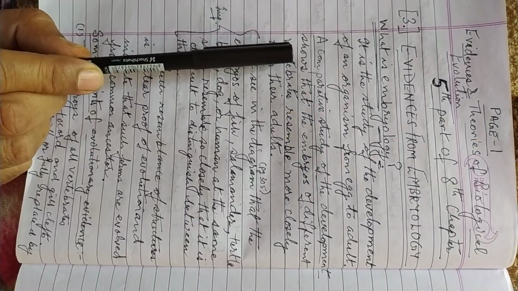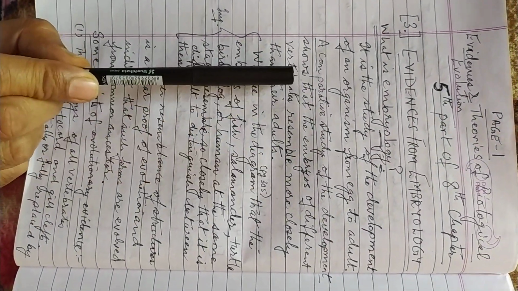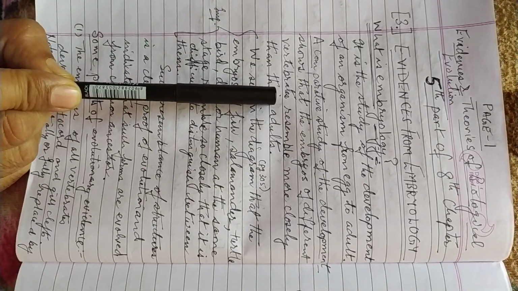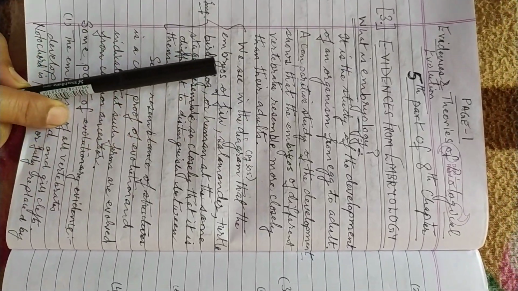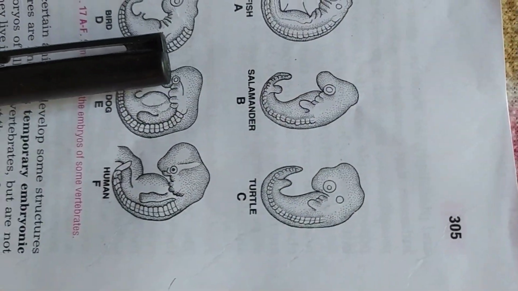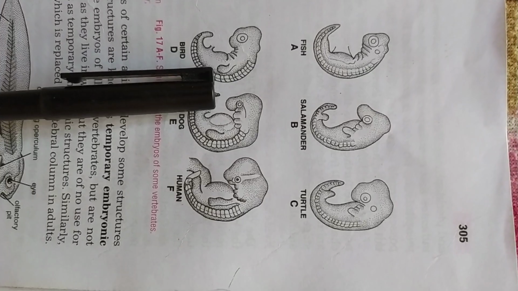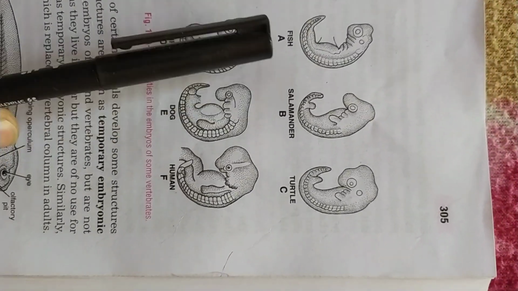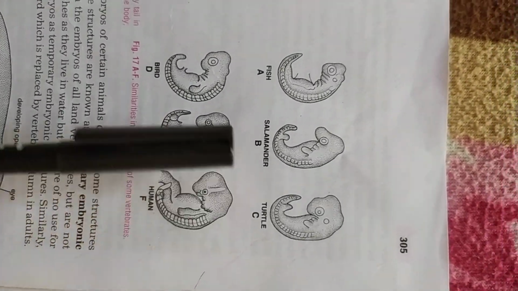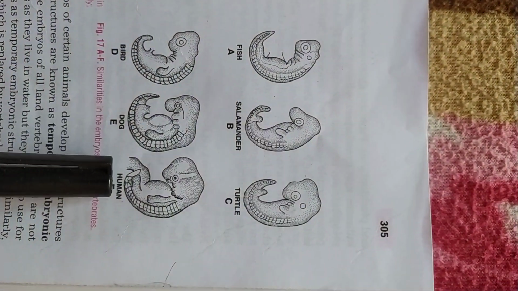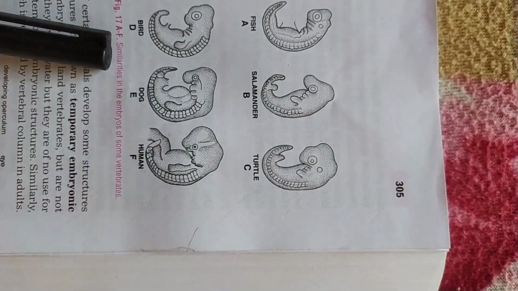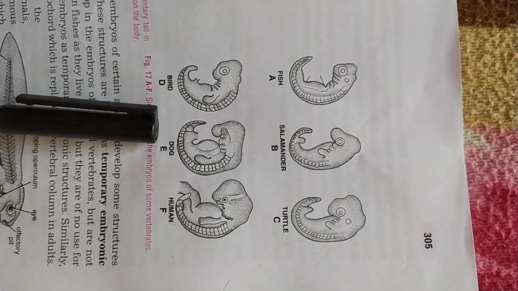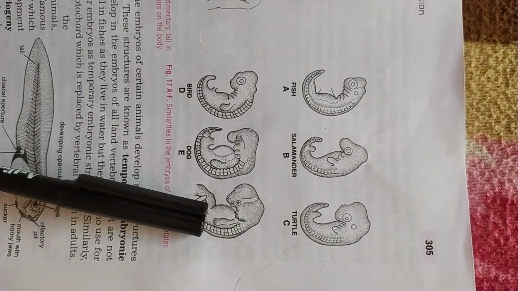A comparative study of the development shows that the embryos of different vertebrates resemble more closely than their adults. We see in the diagram on page 305 that the embryos of fish, salamander, turtle, bird, dog or human, at the same stage resemble so closely that it is difficult to distinguish between them.